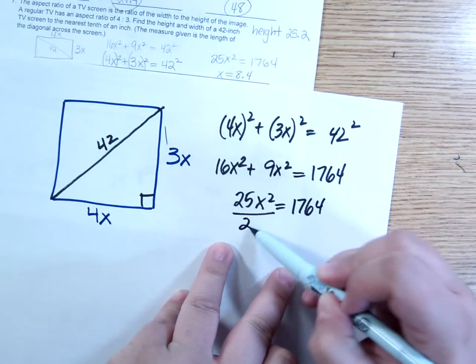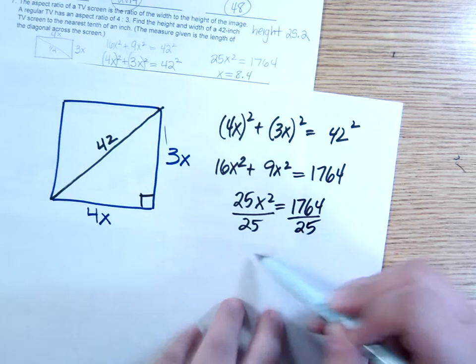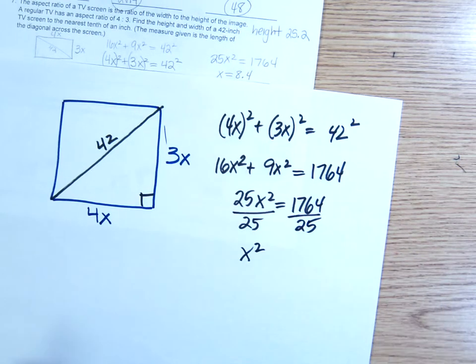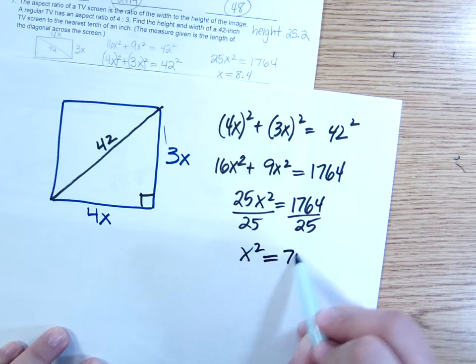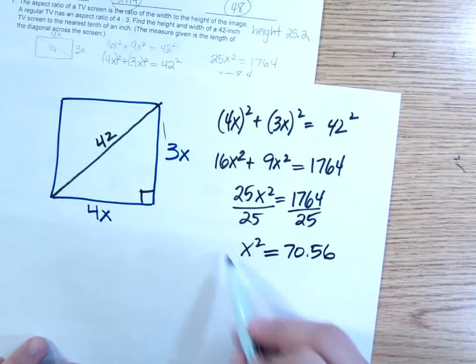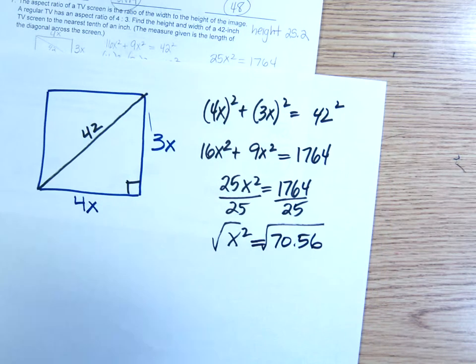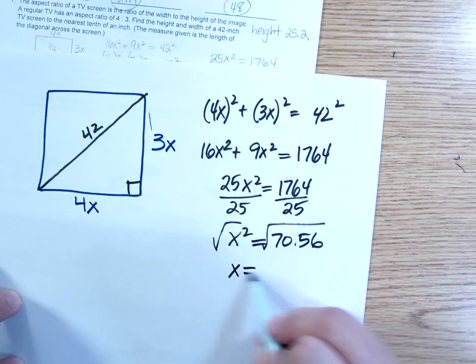Divide both sides by 25. 1764 divided by 25, I get 70.56. I'm going to take the square root of both sides to get the x here. Square root of 70.56 is 8.4. X is 8.4.